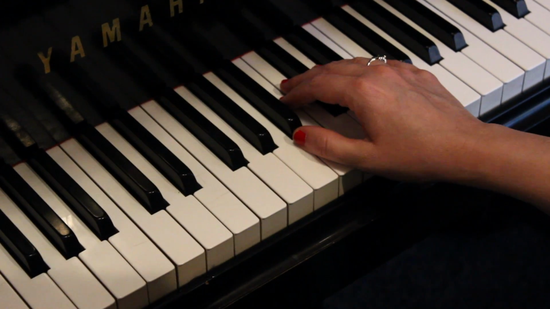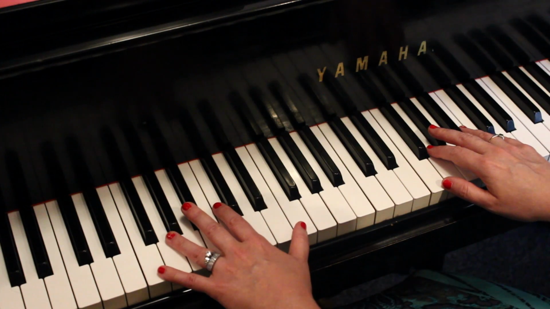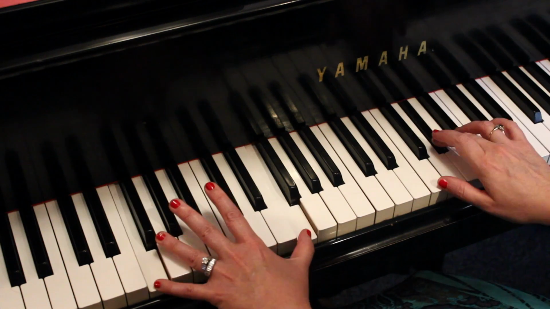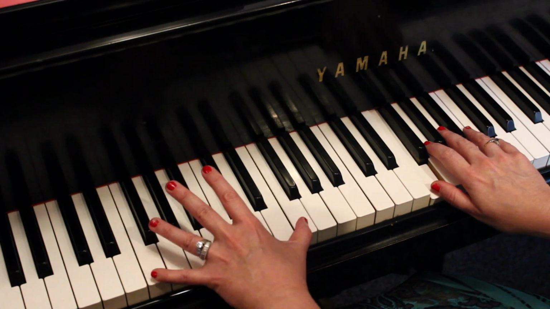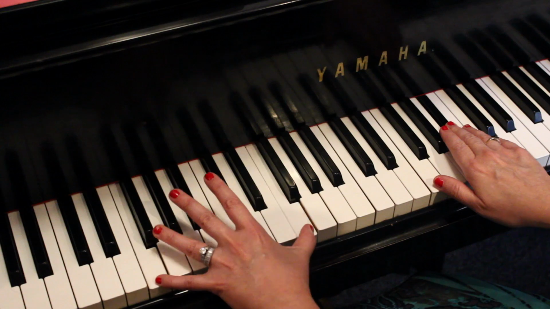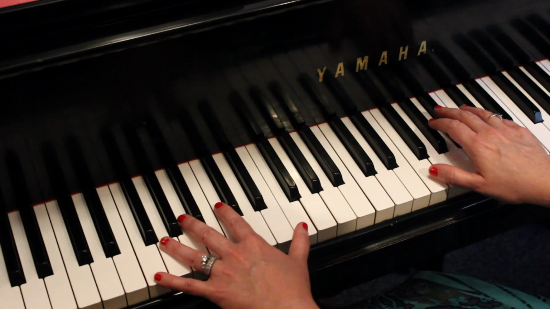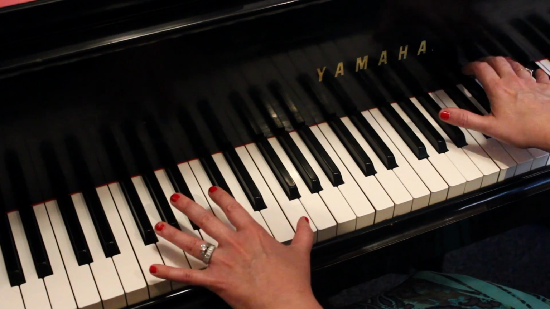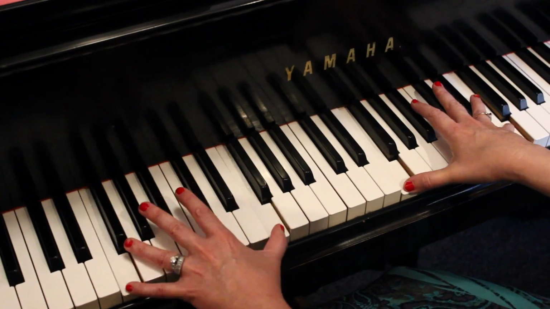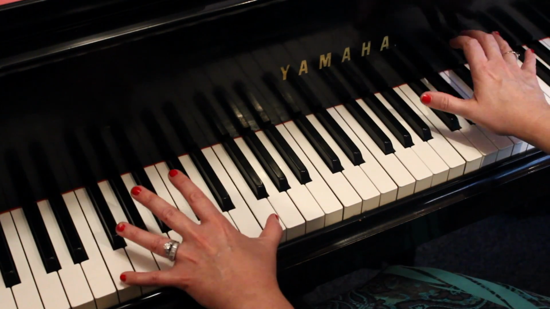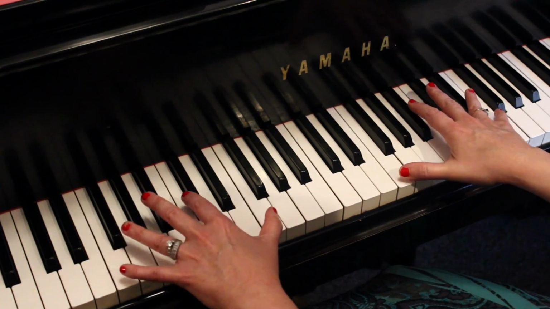The next step is to take the left hand and do just the octave Fs repeatedly. So if you want to do it the simplified way, you would count 1, 2, 3, 4 with the pattern as shown. If you want to do it the more advanced way, that part would be counted as shown.